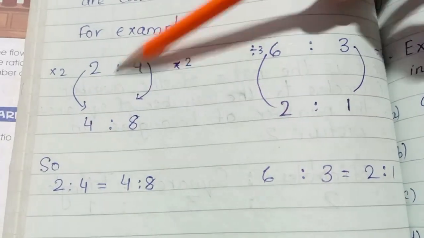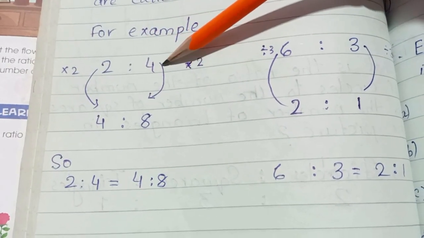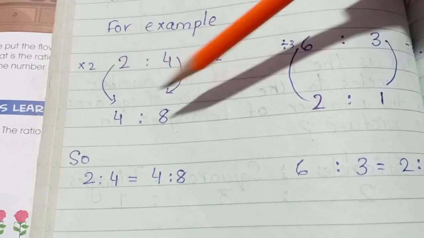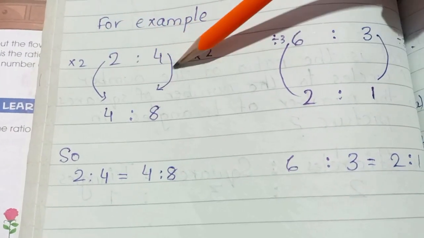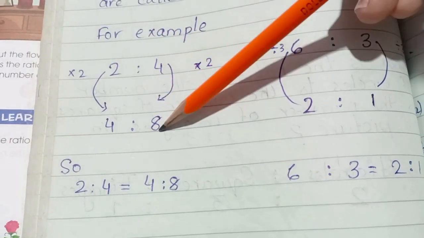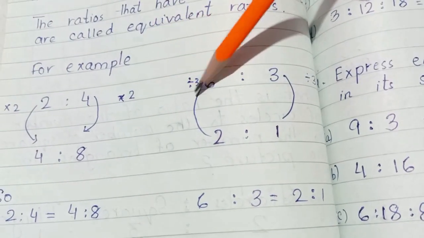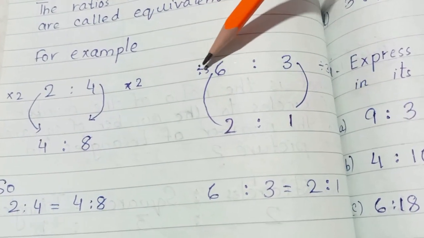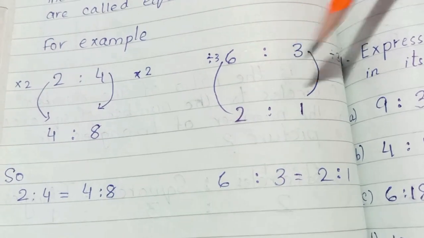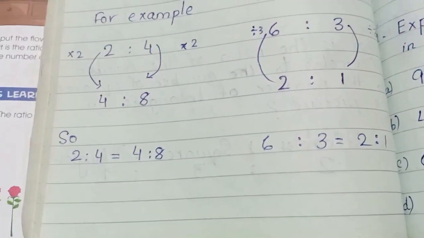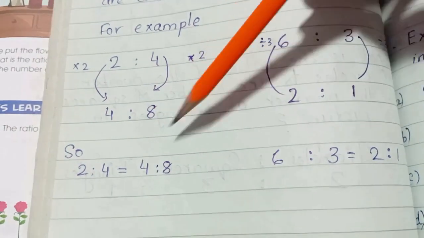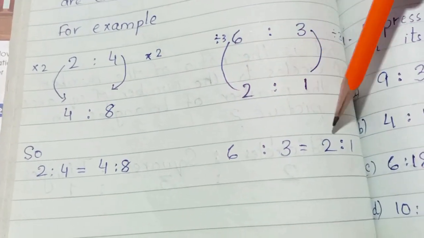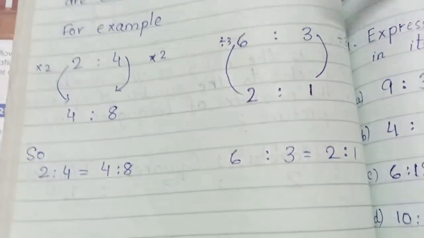Here are the examples. 2 ratio 4. We multiply 2 and 4 with the same number, the table of 2. 2 2s are 4, 4 2s are 8. 6 and 3, we can divide with the same number, the table of 3. 3 2s are 6, 3 1s are 3. So 2 ratio 4, if we multiply, will be 4 ratio 8. 6 ratio 3, if we divide, will be 2 ratio 1.